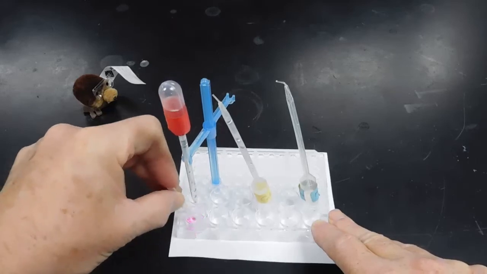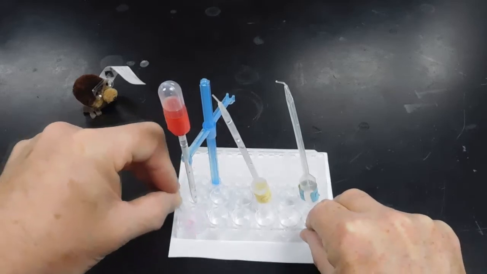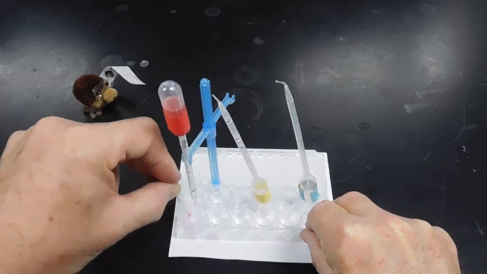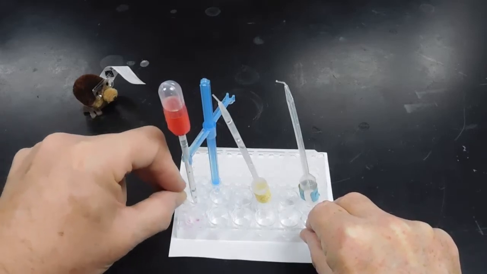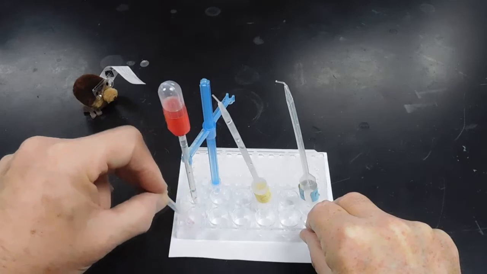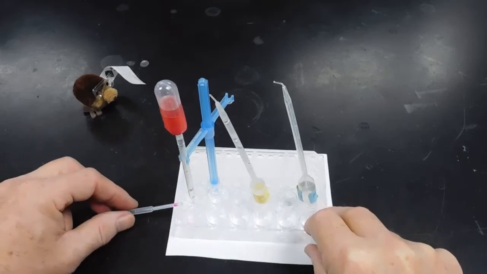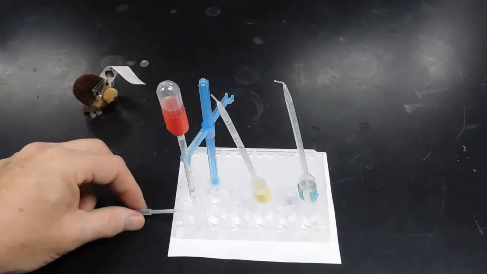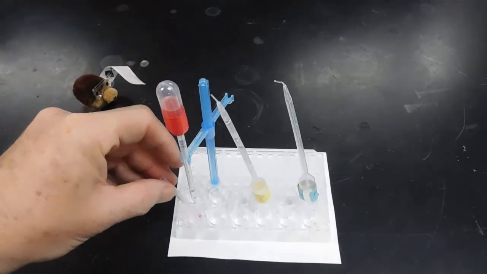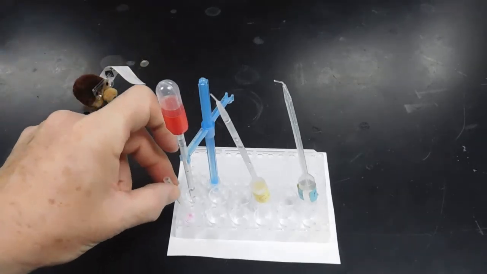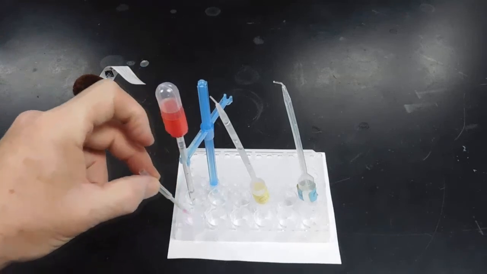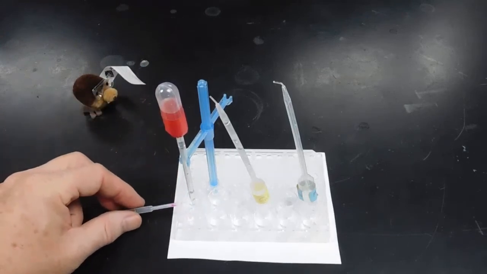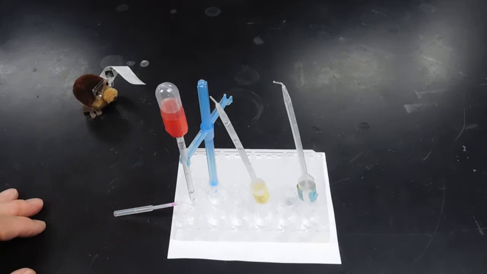Now, I did not add 50 drops for this video, but if I had, the titration would have required more of the HCl. So notice that my solution now is colorless, which is an indication that I've reached my endpoint. And I'm going to stop my titration and do my calculations.